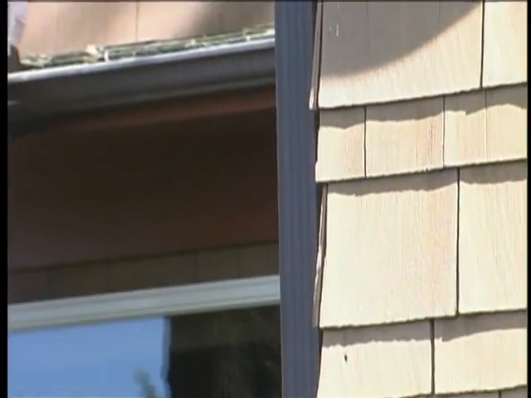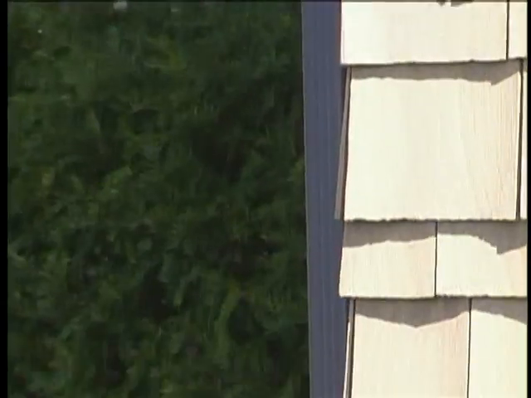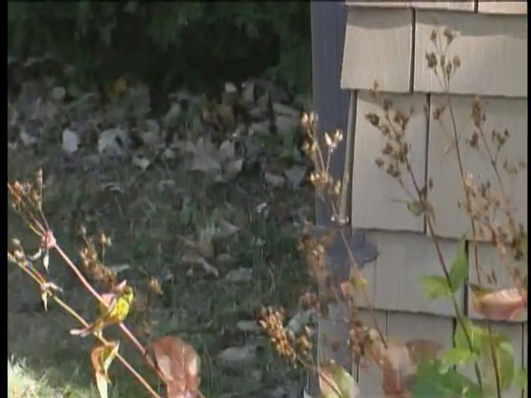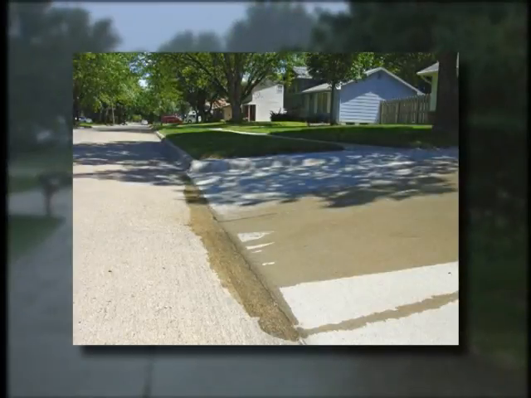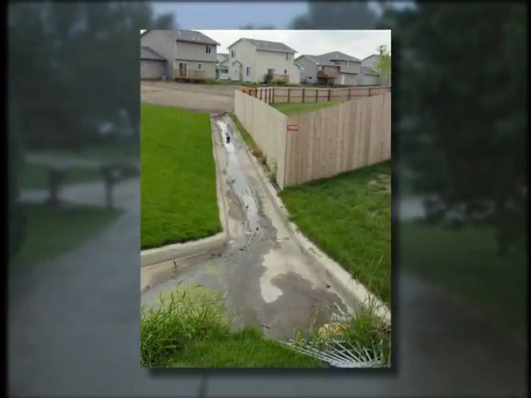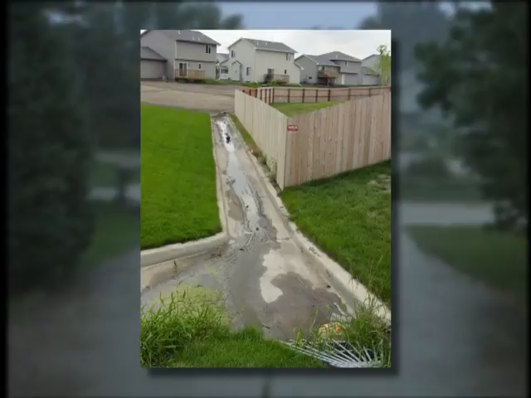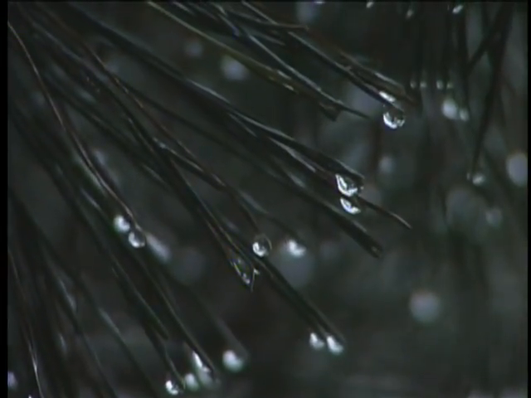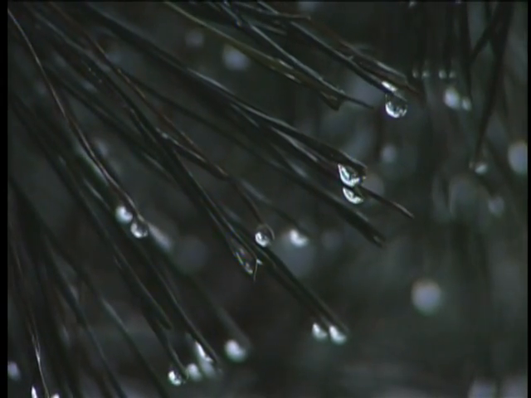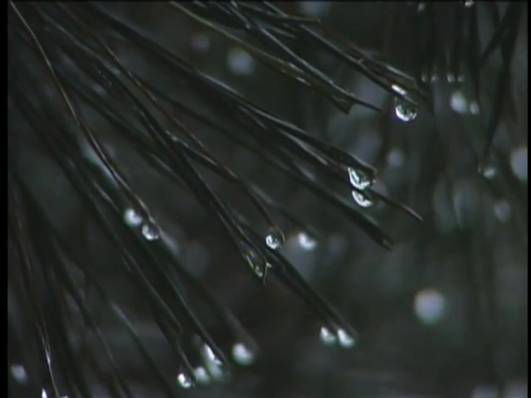When it rains, the rainwater soaks into the landscaped area and percolates into the soils below rather than quickly flowing away down the drive, into the street, and to the closest storm drain. We have looked at what you can do in your yard to capture rainfall. Let's take a look at what one Iowa community is trying to do to reduce water pollution.